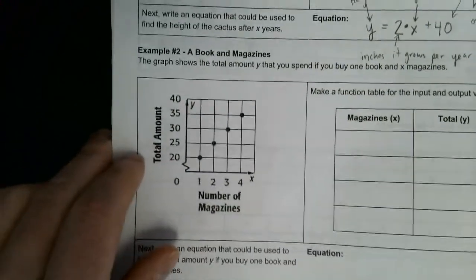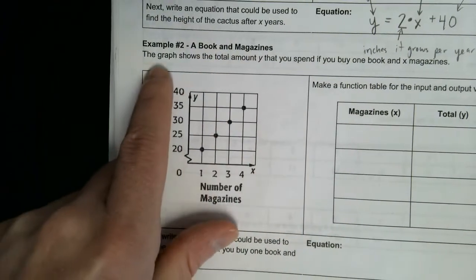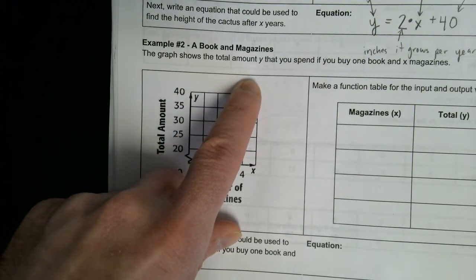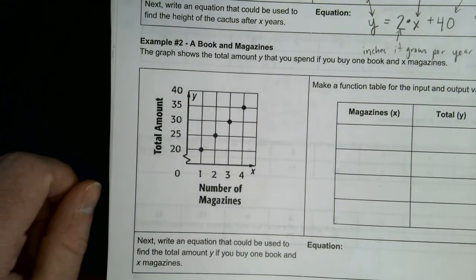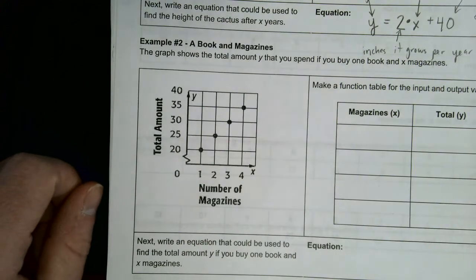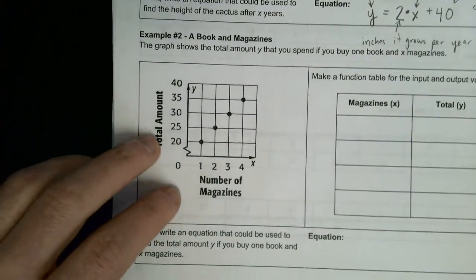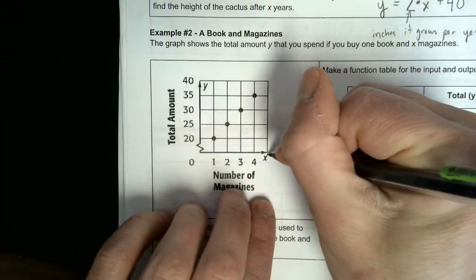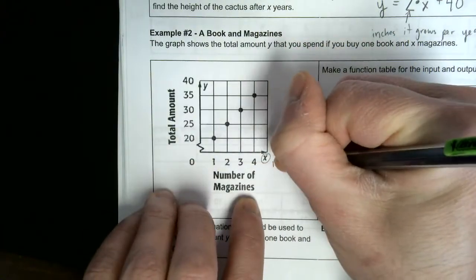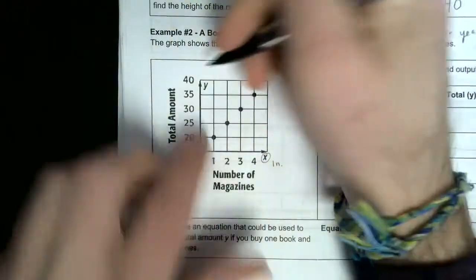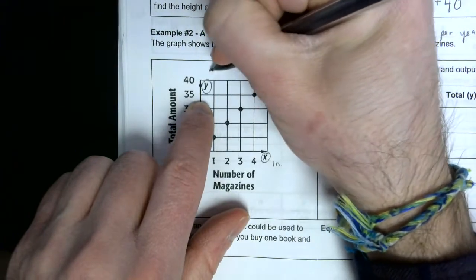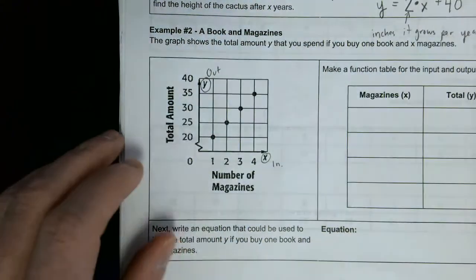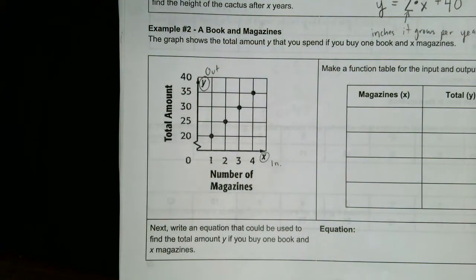This is a book. It's called A Book in Magazines. The graph shows the total amount Y that you spend if you buy one book and X magazines. We don't know how many magazines. But we do know that X, the X-axis, will give us the input, and the Y-axis here will give us the output. So now we can make our function table here.